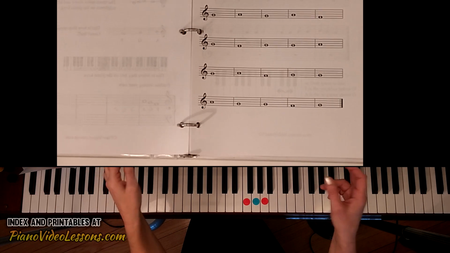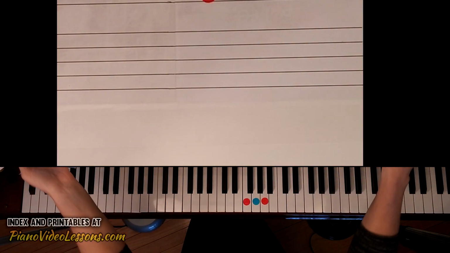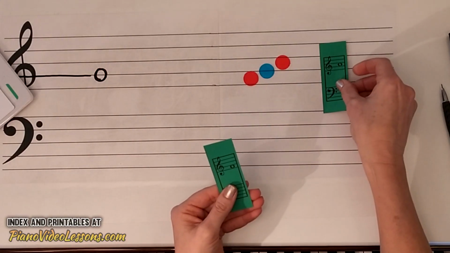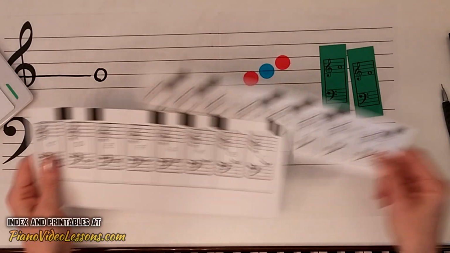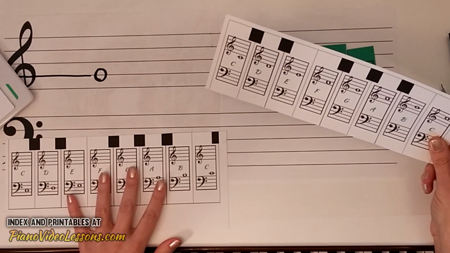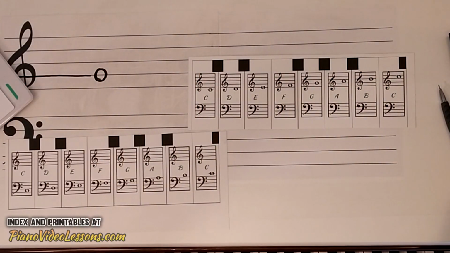The other thing you can do for this lesson is to get out your flashcards and find those new notes. So we're looking for the treble clef notes that are in space 2 and in space 1. And we'll just get out our answer mat, and we'll put our bass clef notes lower and our treble clef notes above, and we can place all of the cards that we know on this answer mat.